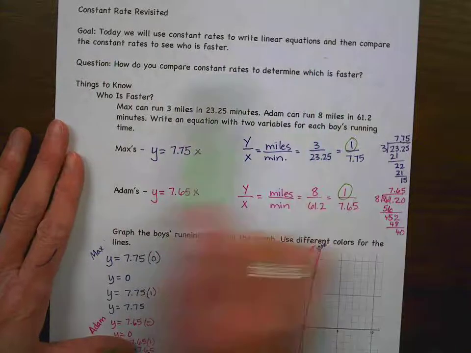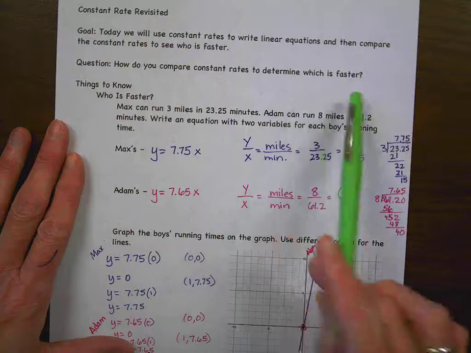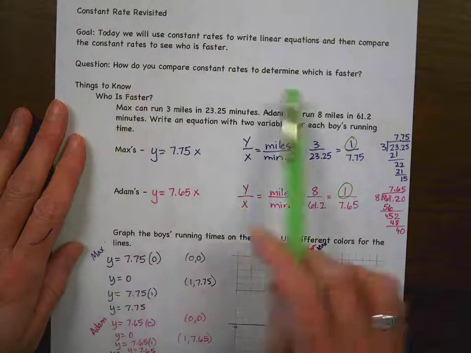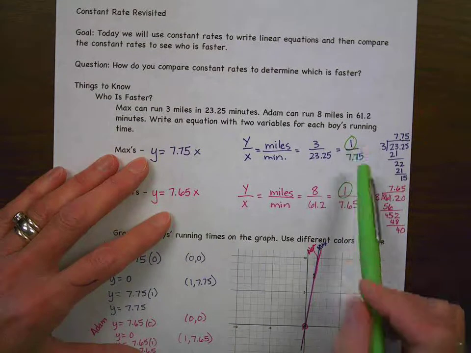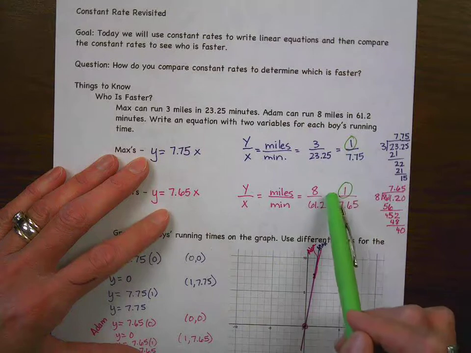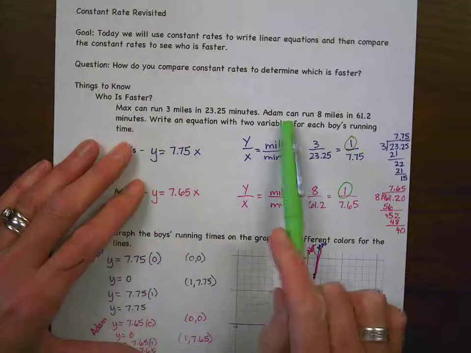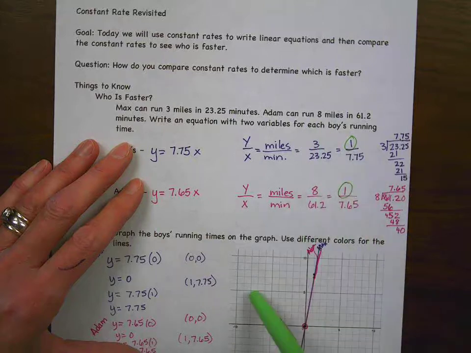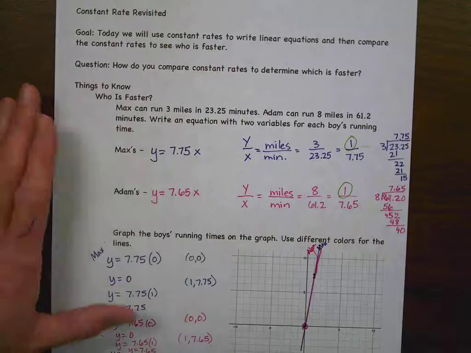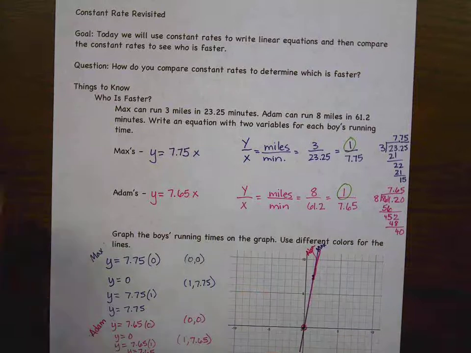Today we used constant rates to write linear equations and then compared the constant rates to see who's faster. How do you compare constant rates to determine which is faster? You have to have a common amount. That's what I was talking about when I said, let's determine it for 1 mile. They have 1 mile in common. When we started this problem, we only knew that Max ran 3 miles and Adam ran 8 miles. So the commonality we could find was to figure out what it would be for 1 mile if they're running at a constant rate, which it says they were. Once you can figure out a comparable amount of distance, then you can see who was moving at a faster rate.